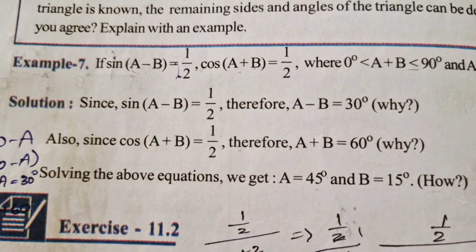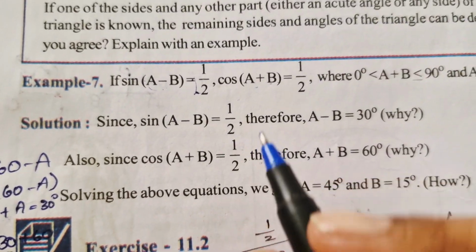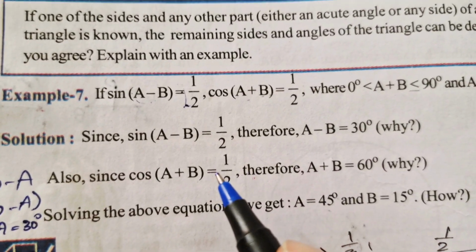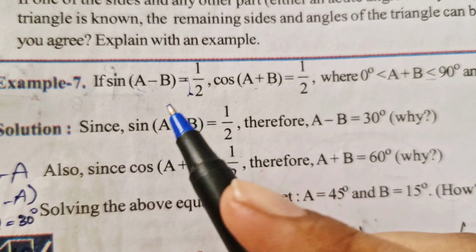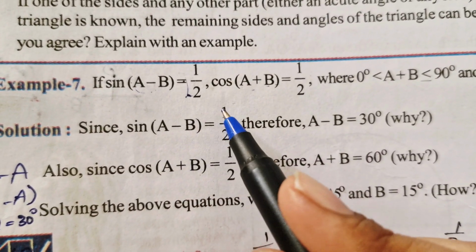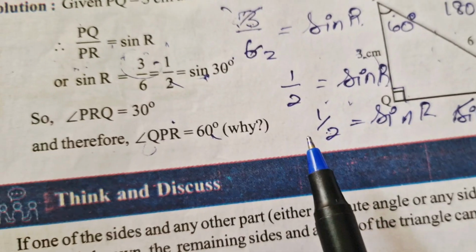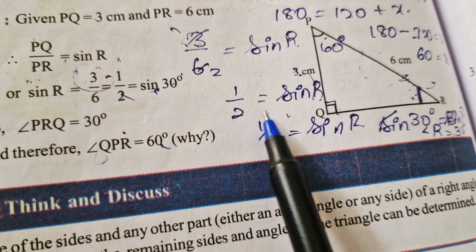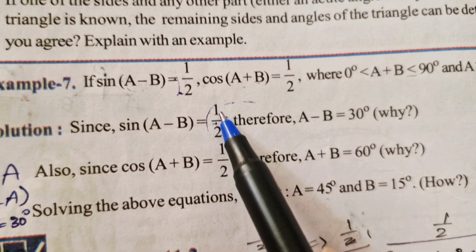So let us see the example here. There is nothing hard here. I'll explain it to you so you find it very easy to solve. Since sin(a minus b) is equal to 1 by 2, as in the previous case, 1 by 2 can be written as sin 30.